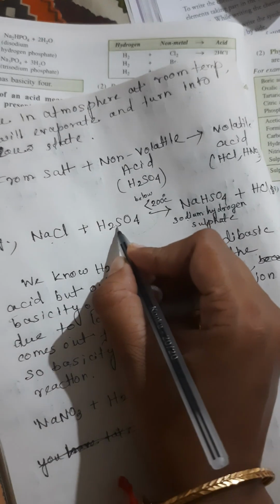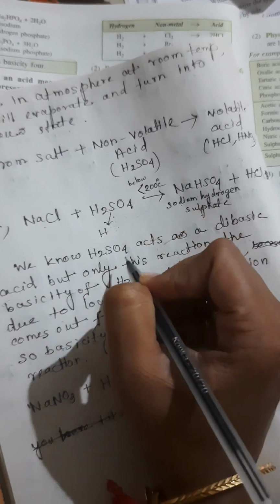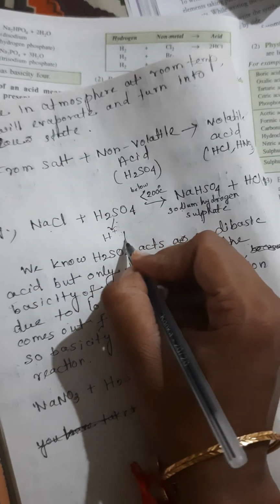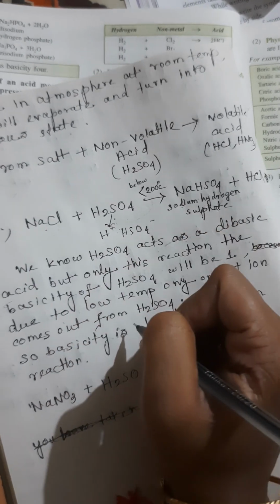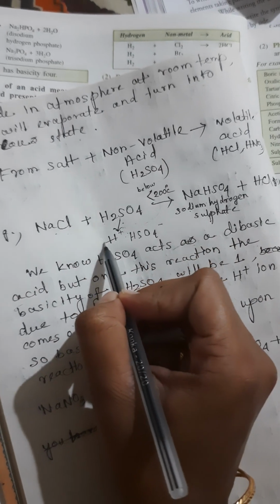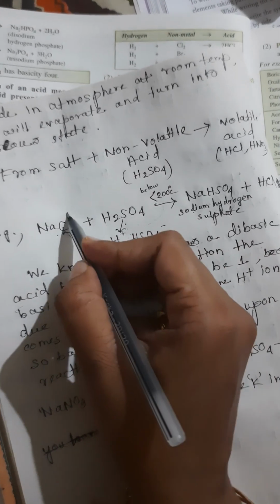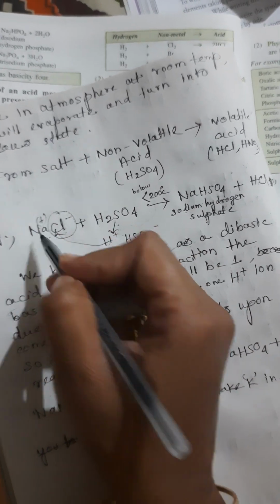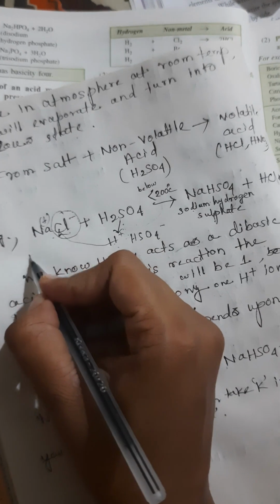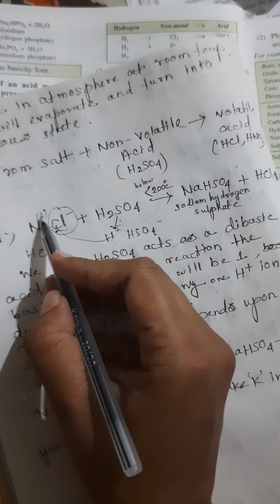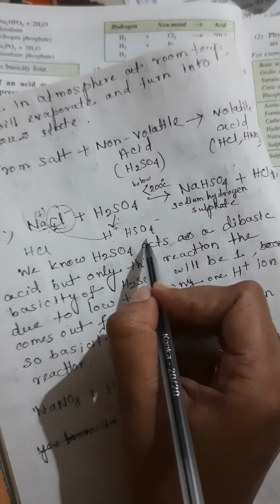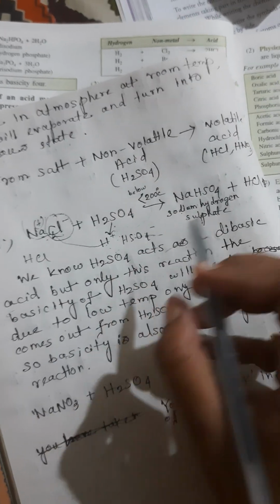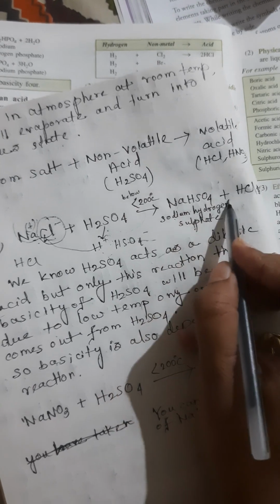How? First of all, it gives only one H as an H plus ion. So how will it dissociate? H plus and HSO4 minus. Is this clear? After that, this H plus goes towards the Cl, that means this H plus has taken the Cl minus ion from the NaCl. Now it combines and forms HCl, and then Na plus and HSO4 minus remain. They come closer to each other and join together and form NaHSO4.